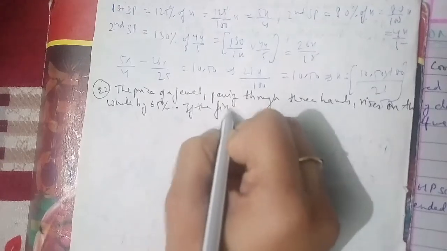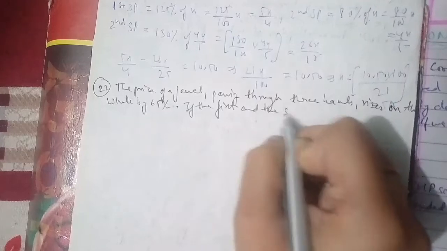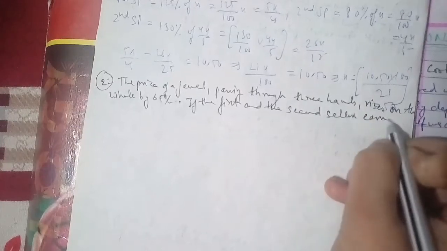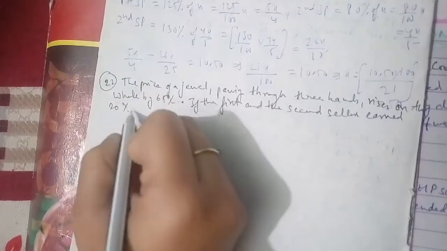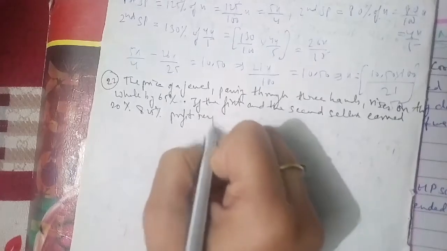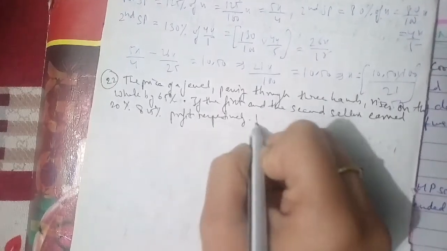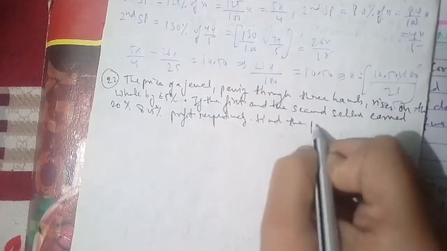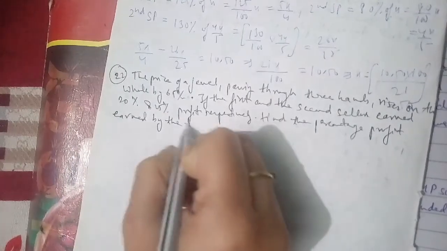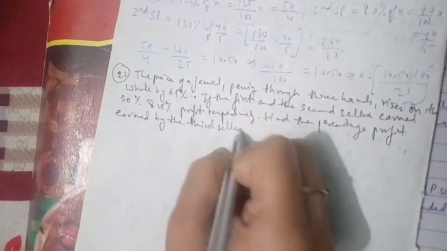If the first and the second seller earned 20% and 25% profit respectively, find the percentage profit earned by the third seller. So we go ahead for the same.